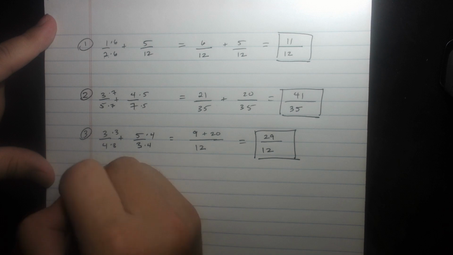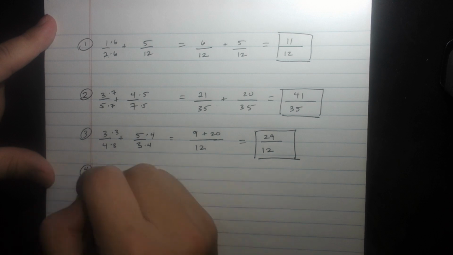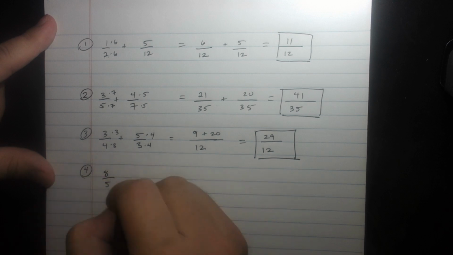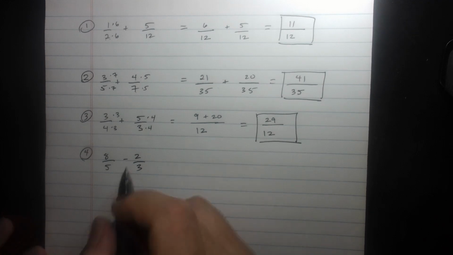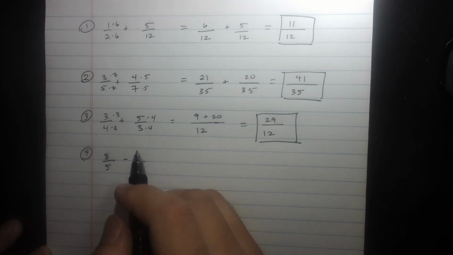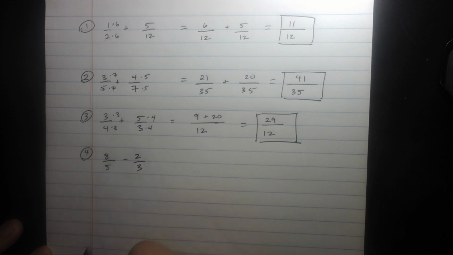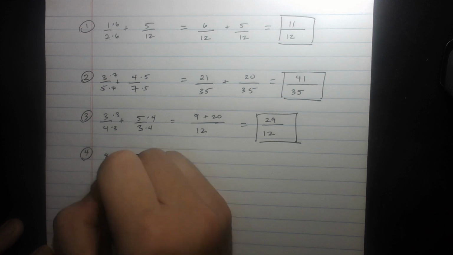All right. Number 4, let's see, 8/5 minus 2/3. So this time we are subtracting the fractions, but the steps are not going to change at all besides me subtracting, right? So here's a 5, here's a 3. I'll multiply this by 3. I'll do that up top.